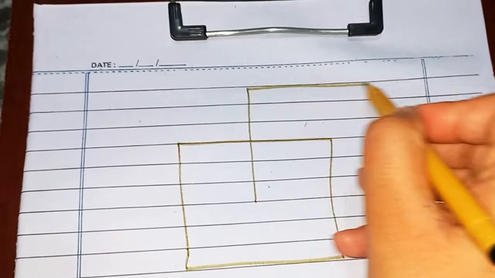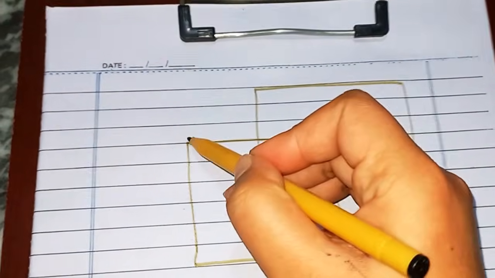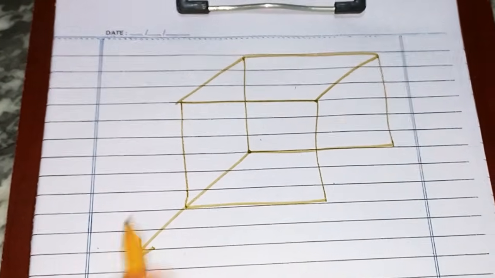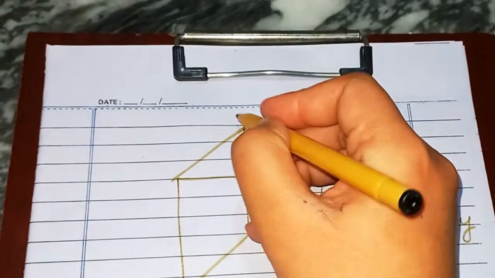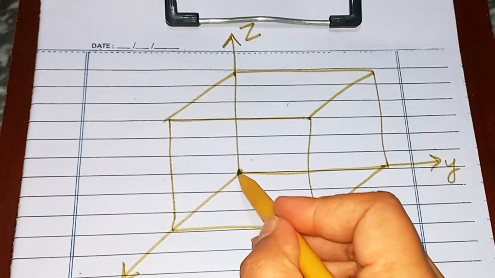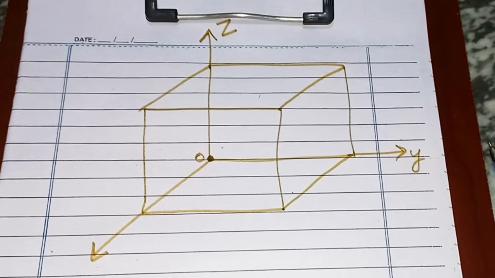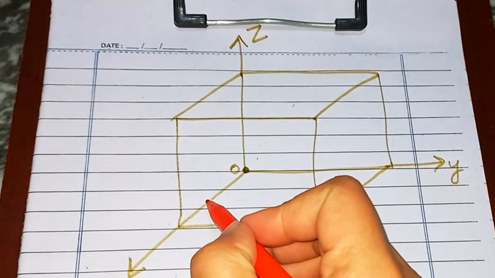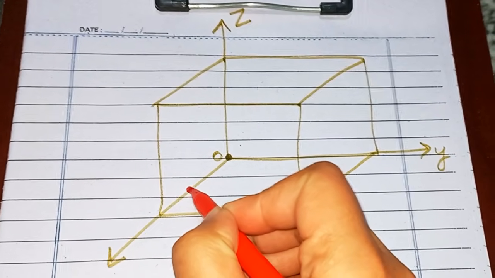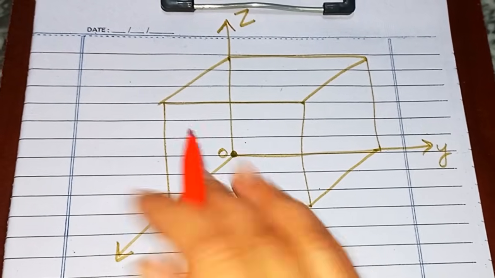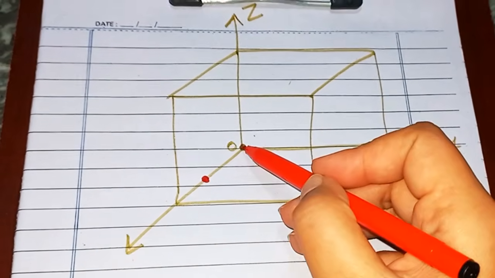Alright, so we are drawing a cube, joining these together. This is the x-axis, this is the y-axis, and this is the z-axis, and here is our origin. Now the x-intercept is a by h, so we randomly select any point. This is a random position on the x-axis.